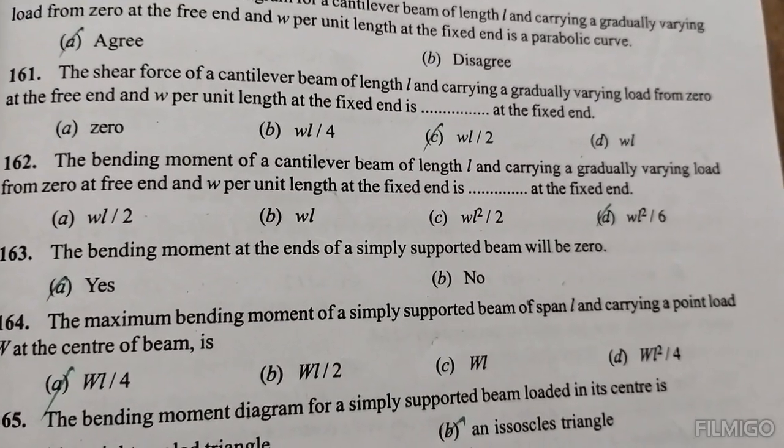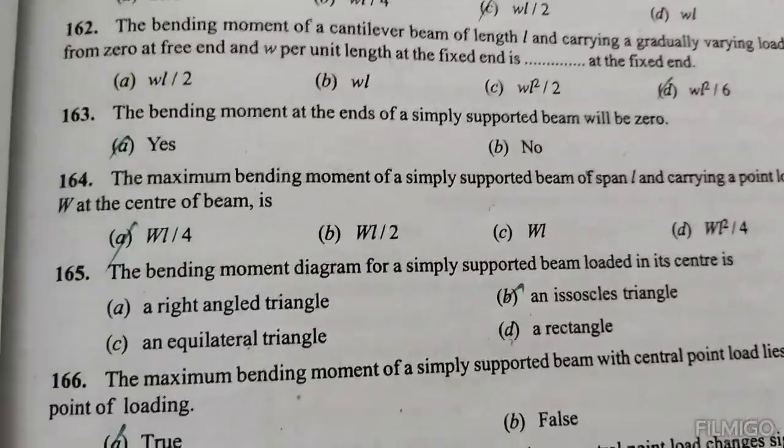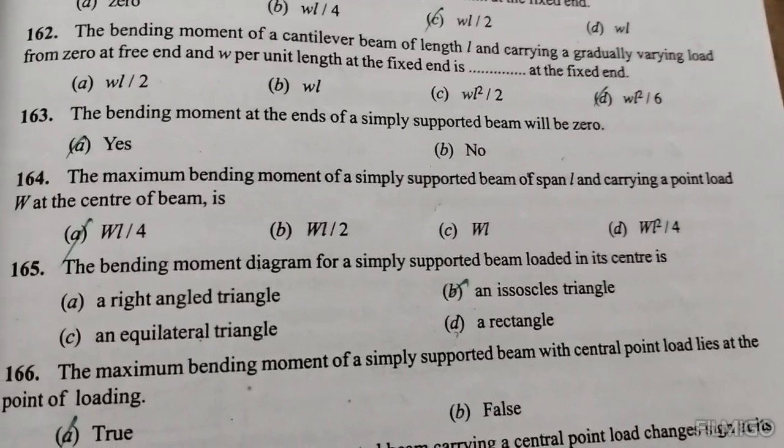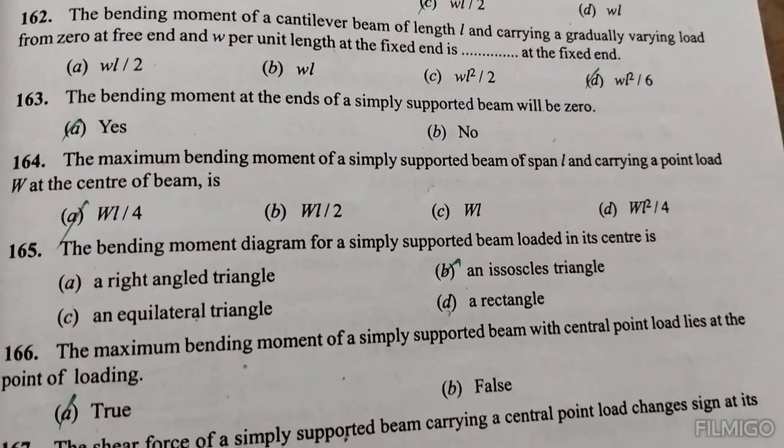The bending moment at the ends of a simply supported beam will be 0. Yes. The maximum bending moment of a simply supported beam of span L carrying a point load W at the center of the beam is WL by 4.